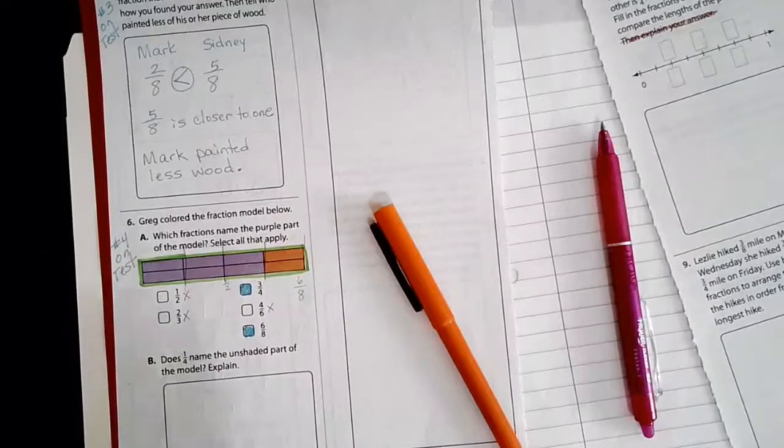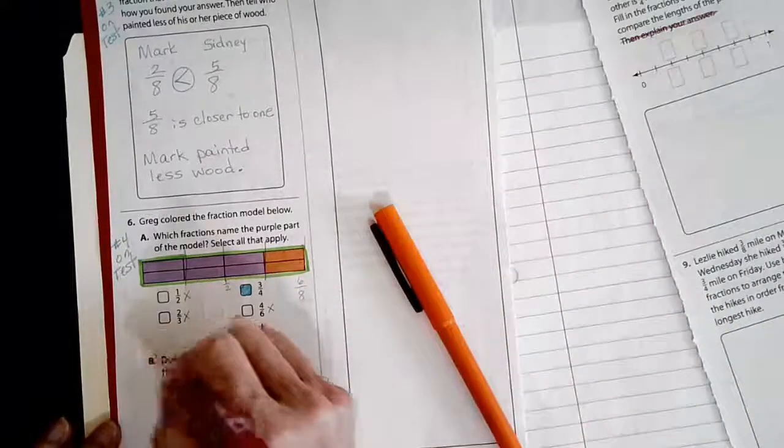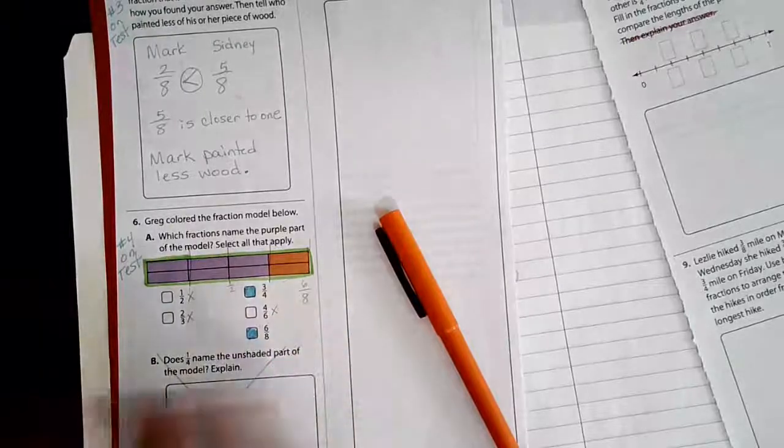And do you see part B? For part B, we are going to X out part B and not do this part.